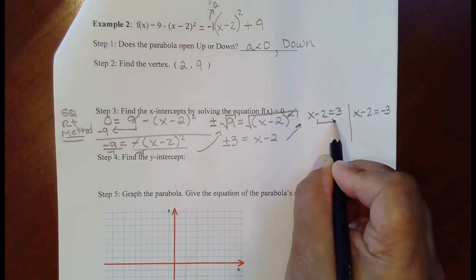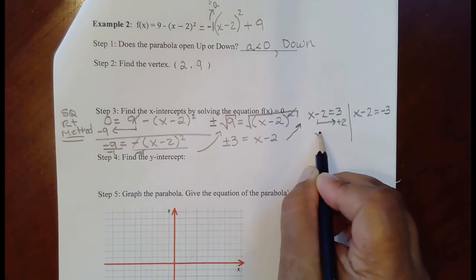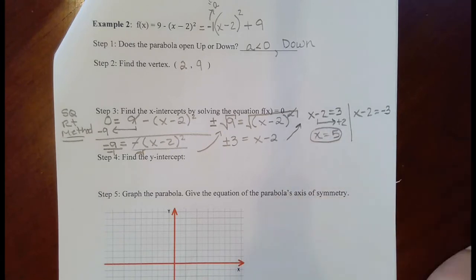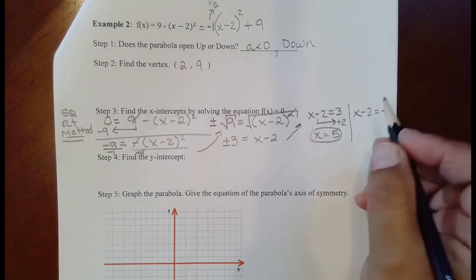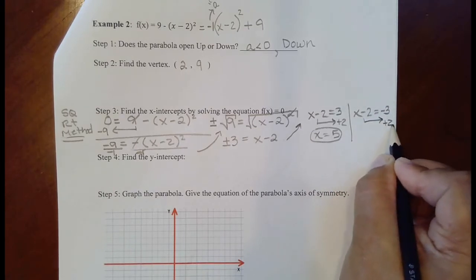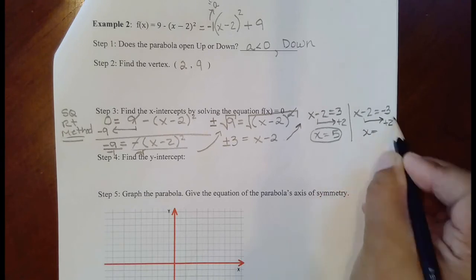Again, you can write them like this, or you can just write them like this if you'd like. X is 5 because we allowed y to be 0. X is also -1 because we allowed y to be 0. So you can write the x-intercepts like this.